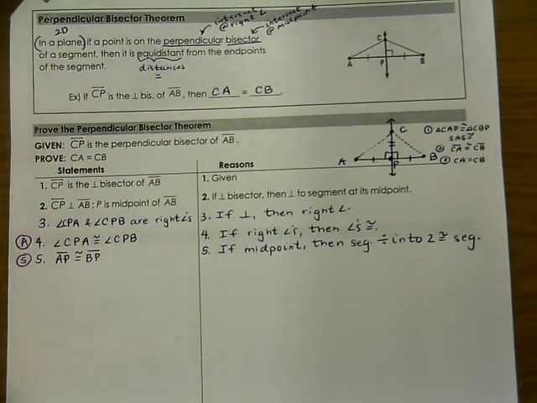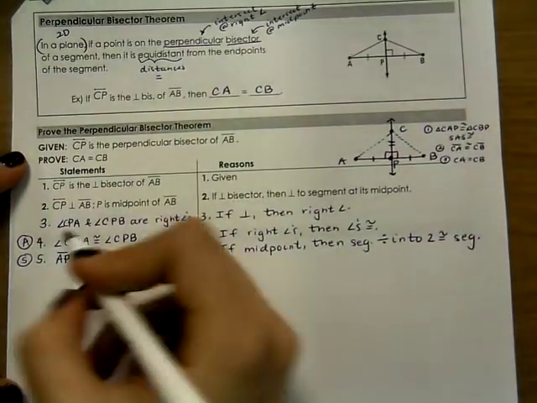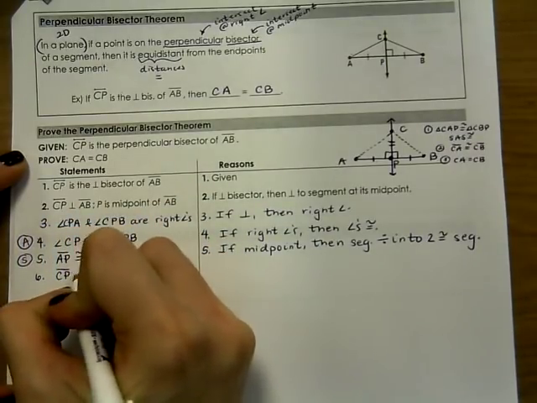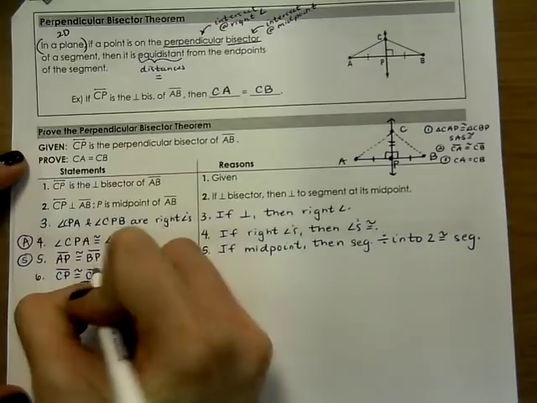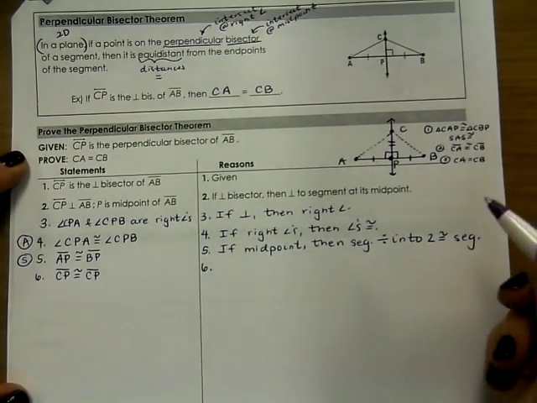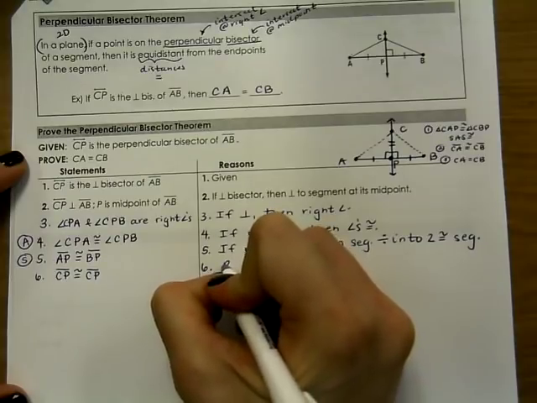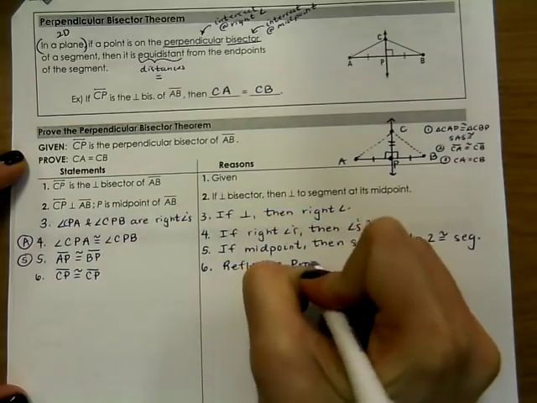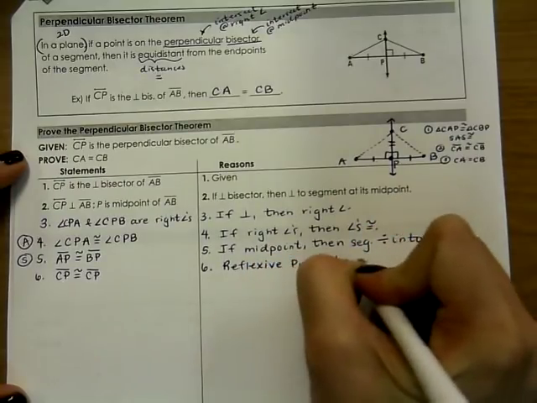And now our final pair of corresponding sides is that CP is congruent to itself because of the reflexive property. And again, make sure the letters are in the correct order. So C and C correspond, and P and P correspond. This is the reflexive property of congruence.